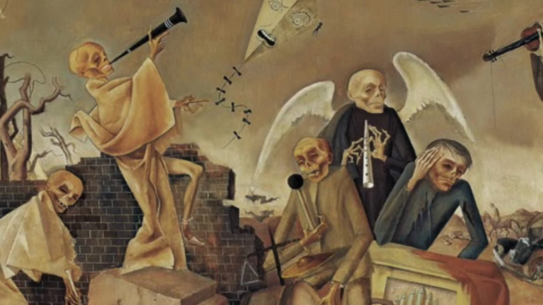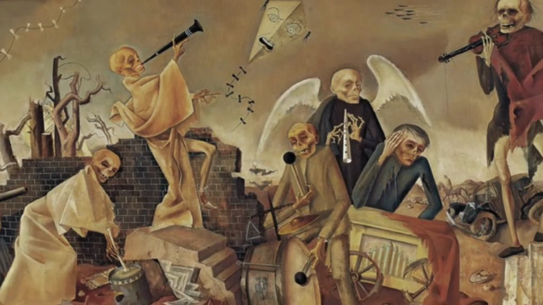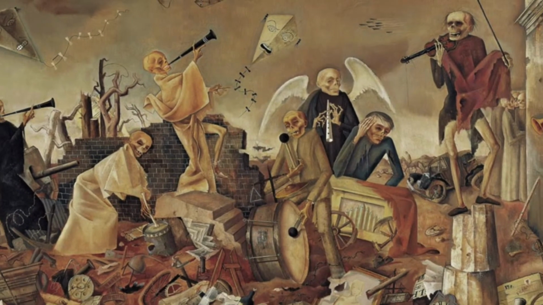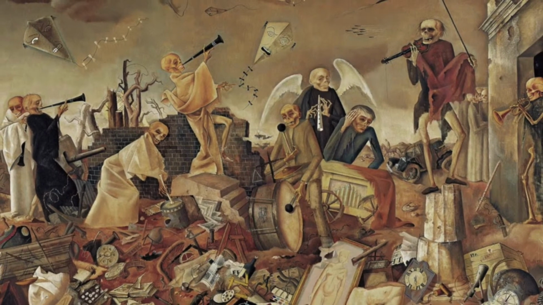Shortly before his arrest and deportation to Auschwitz, he made this painting, which depicts a scene where skeletons play music and dance around a pile of debris made of various insignias from the world of art and science. It expresses frustration, anger, and despair.